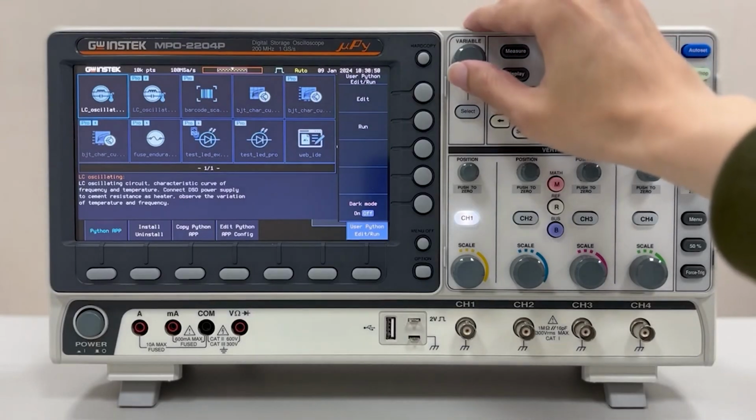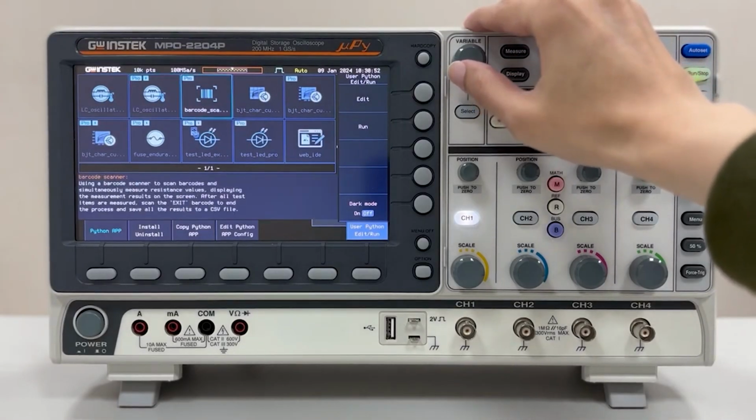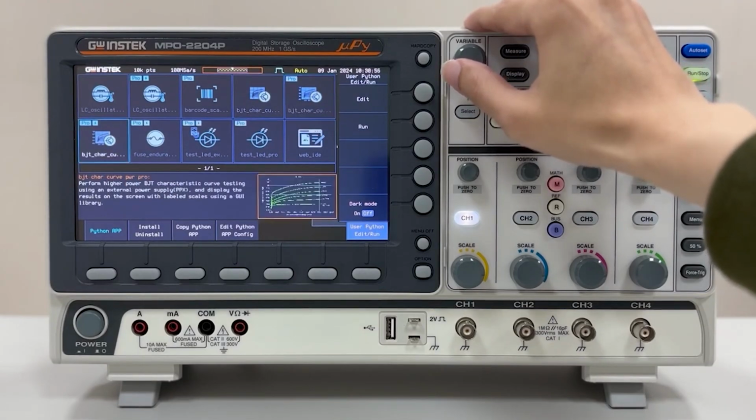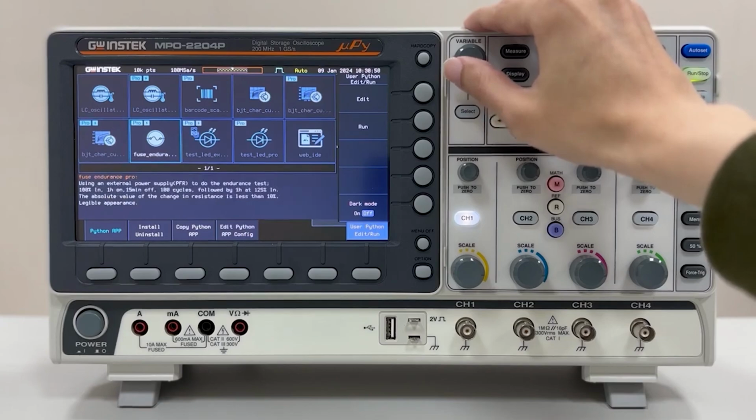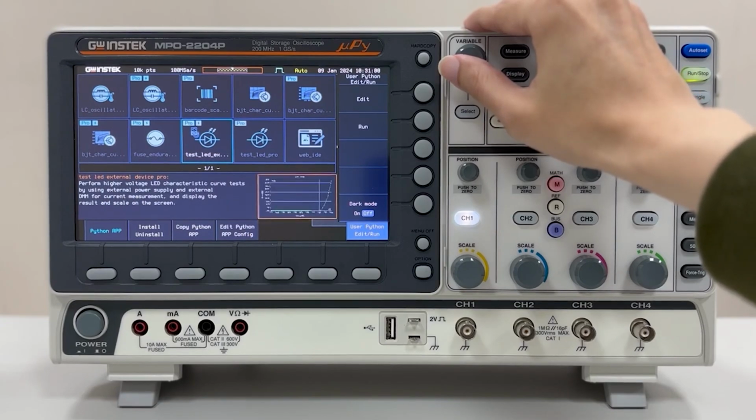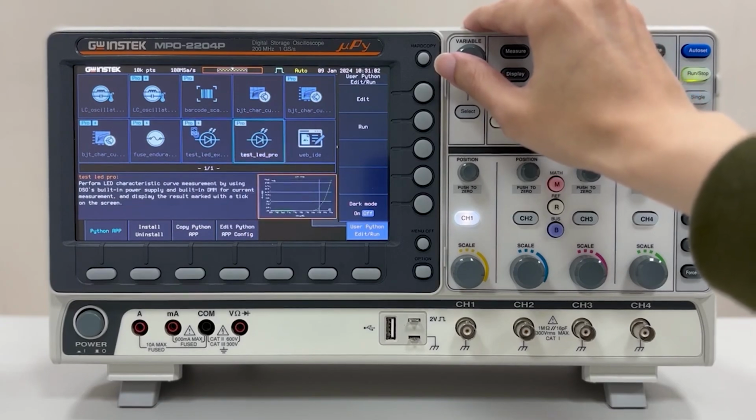MPO 2000 comes pre-installed with various Python apps. Users can directly copy the source code of the app from the machine to a USB flash drive. You can also download additional sample code from the GitHub website.